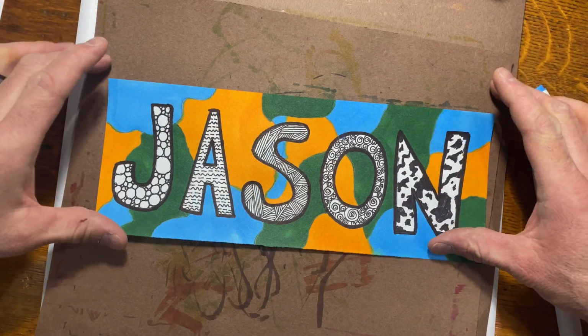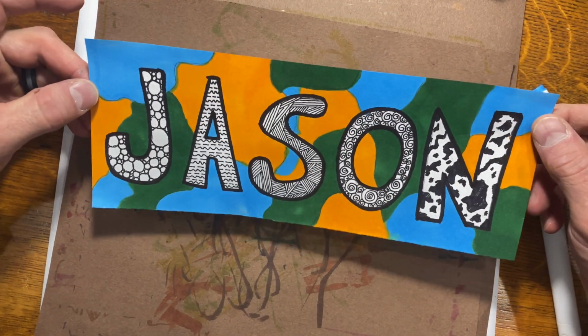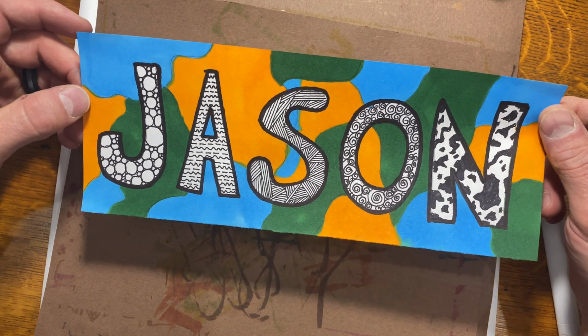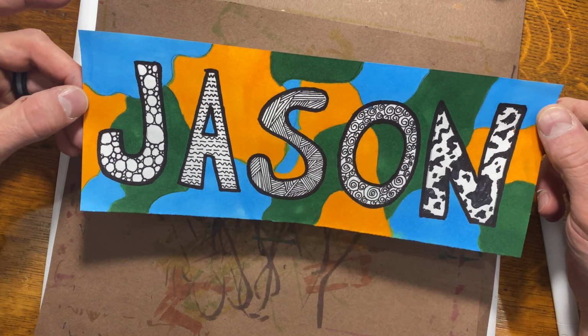Okay, there we are. So I just finished my name, and I decided at the end that I would outline it to even increase the contrast even more.